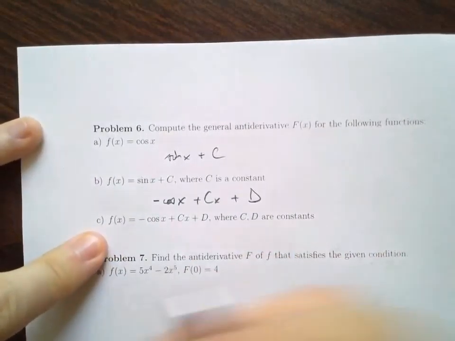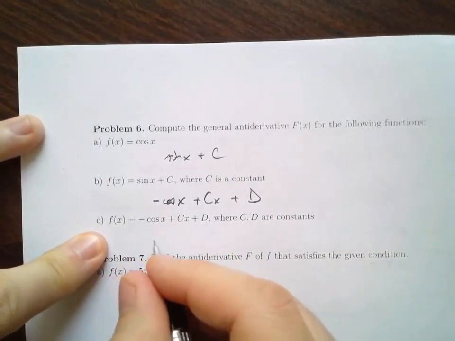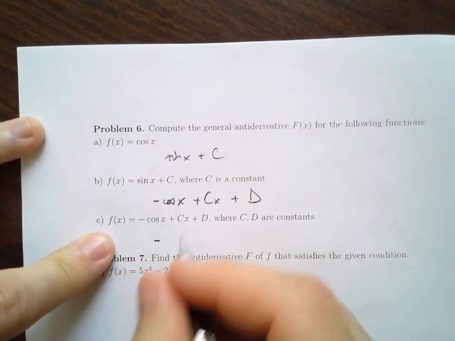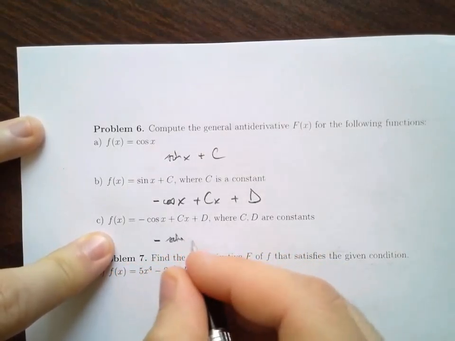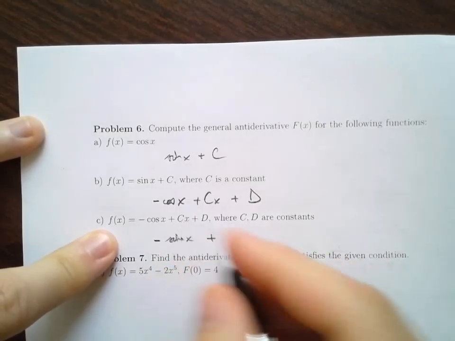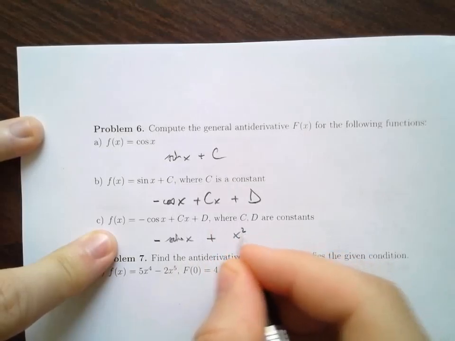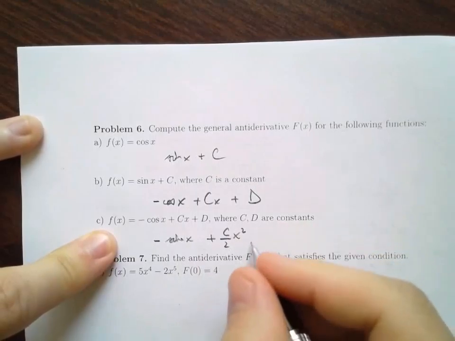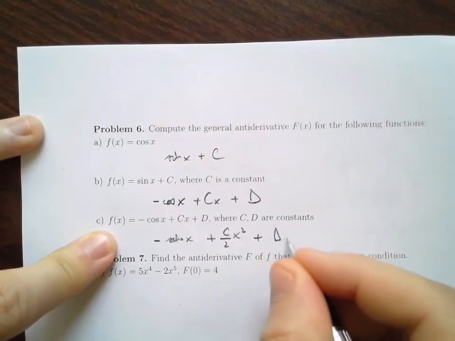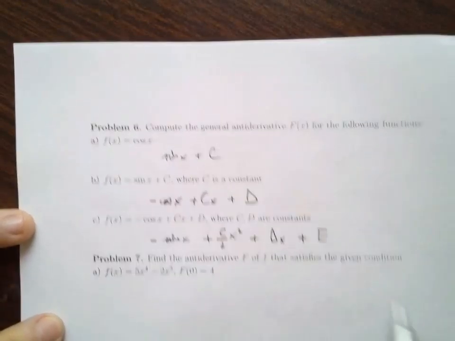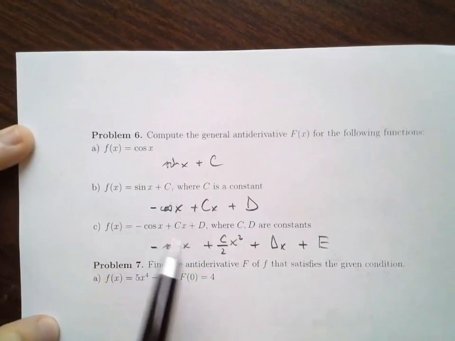And now we have to do that one more time. So this should now give us finally negative, okay, the antiderivative of cosine is sine, plus, okay, x, the antiderivative of that is x squared divided by 2, so I have c x squared over 2, plus d x, plus some other constant, let's call that e. So in other words, if I start with the function, I'm able to just keep taking antiderivatives, just like so.